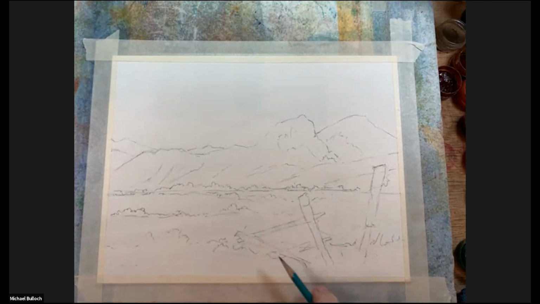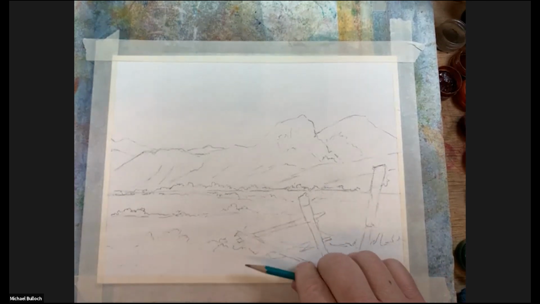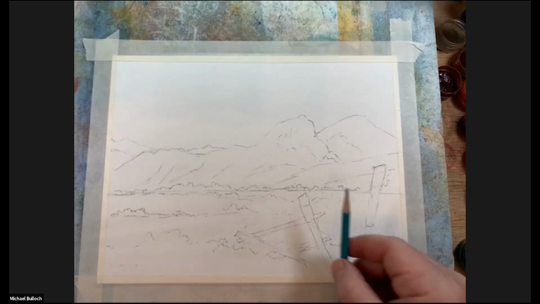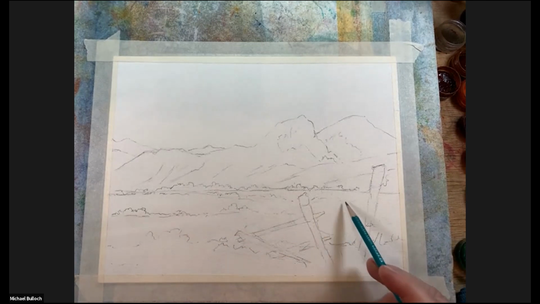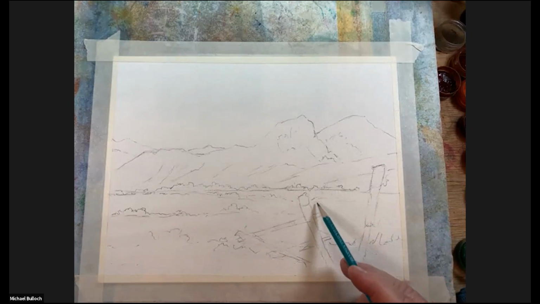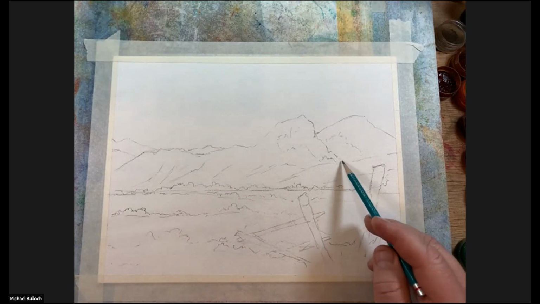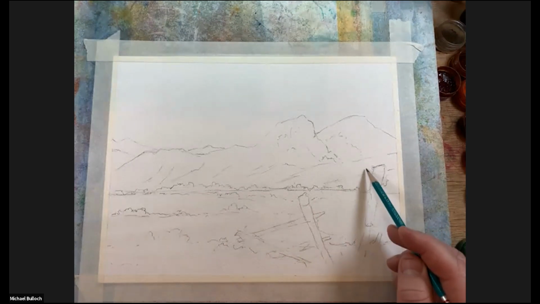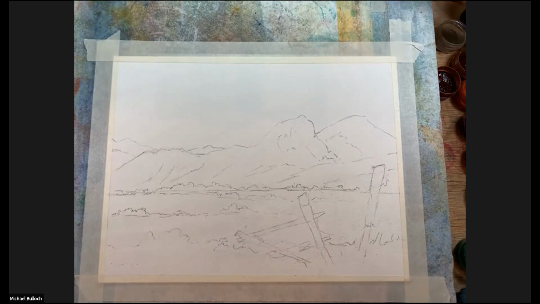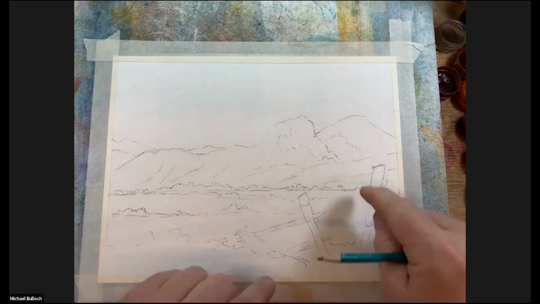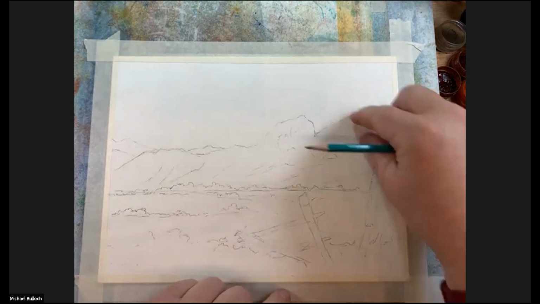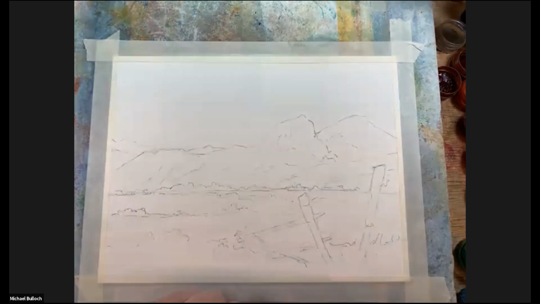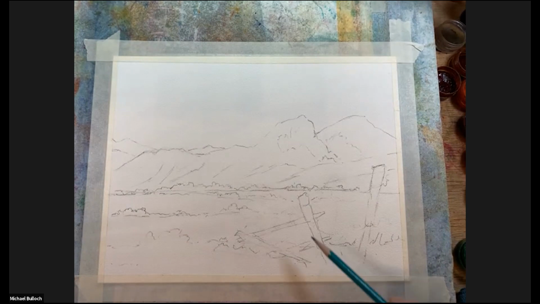I think if I hadn't made these fence posts as large as I did, as close to me as I did, I would have done a fairly sizable tree here. I would have taken that little tree and enlarged it into a bigger space here to act as the thing that brought me up into this area.